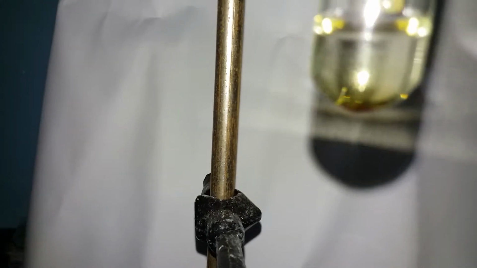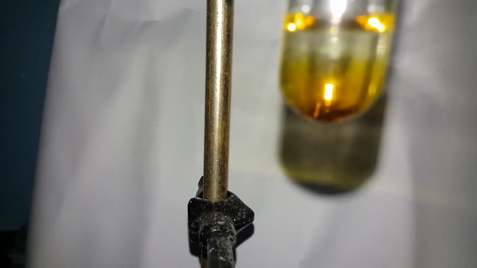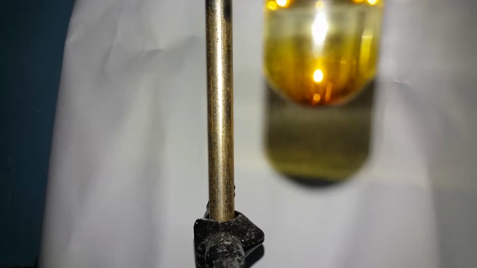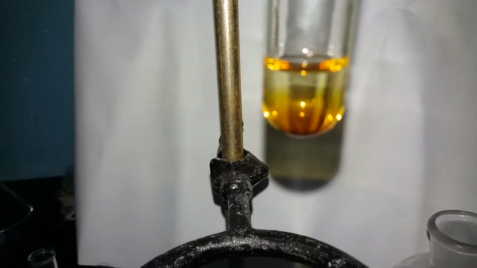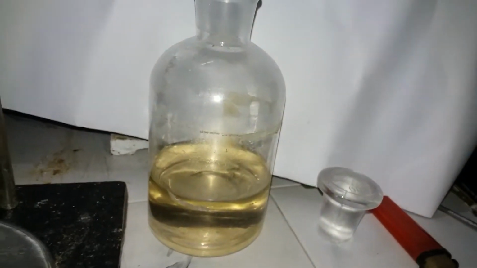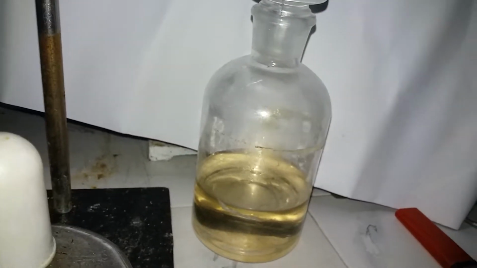I added less and no. So you can see it getting brown and browner. Okay, we're gonna mix it. So apparently my sulfuric acid is not concentrated enough.